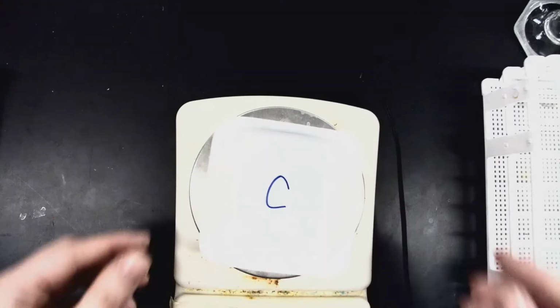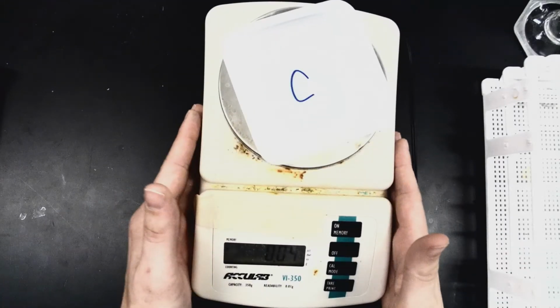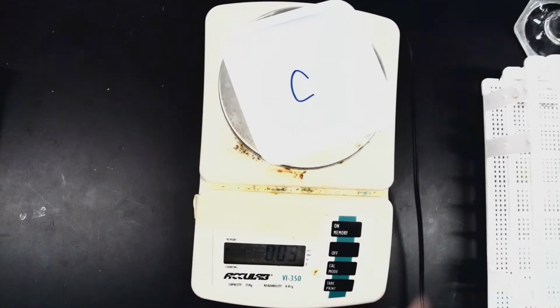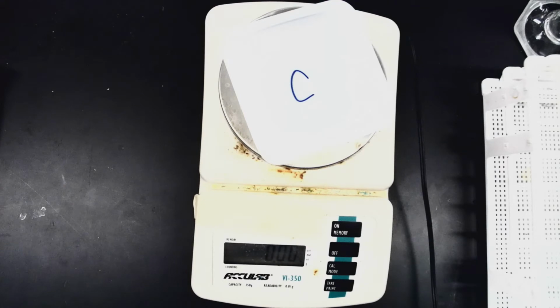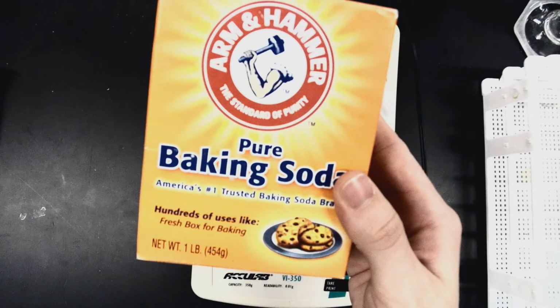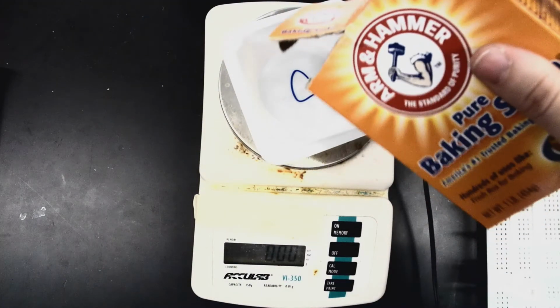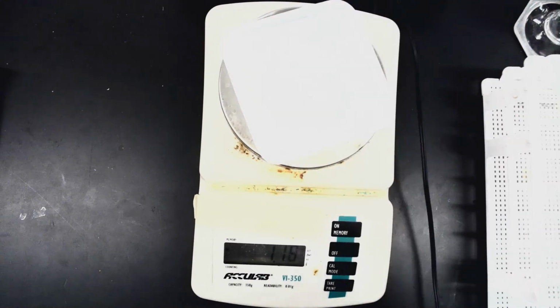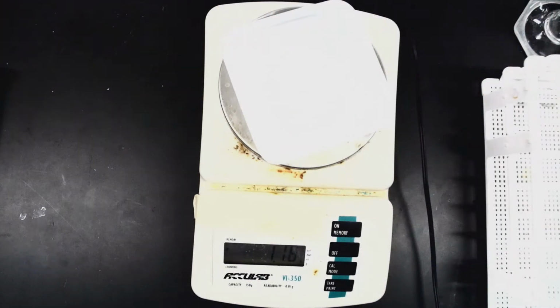Going to go ahead and zero out my scale again. This one we're working with sodium bicarbonate, and we just want 1 to 2 grams of that. In case you didn't know, sodium bicarbonate is also known as baking soda. So I'm just going to measure out a quick 1 to 2 grams of baking soda. As you can see right here, I've got 1.18. So you're going to want to make sure you record that mass in your data table A.